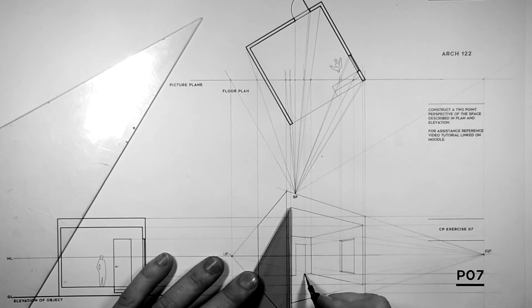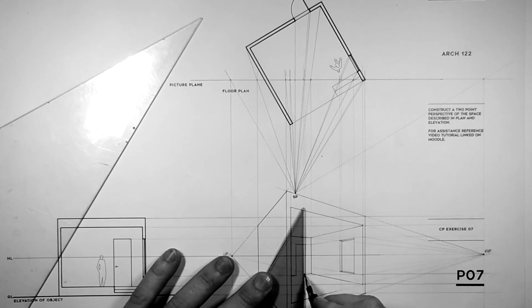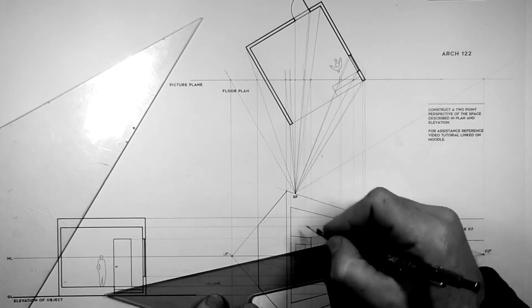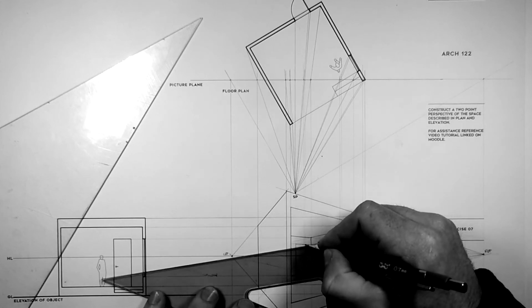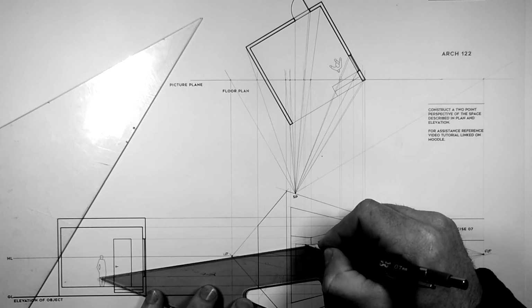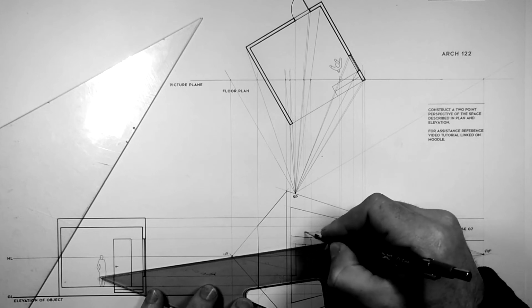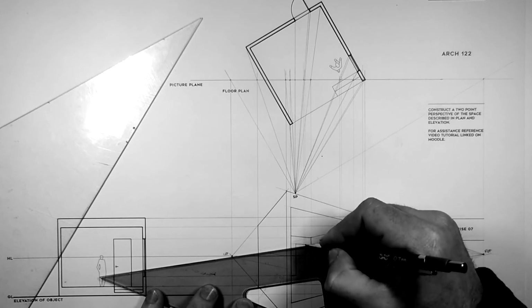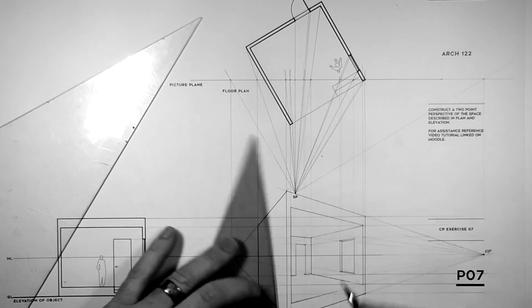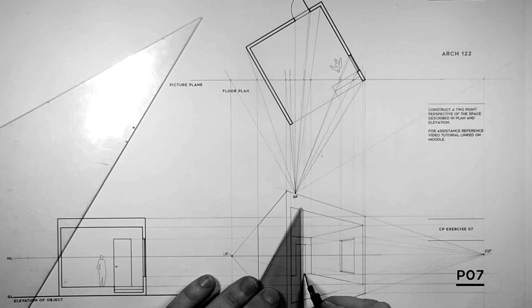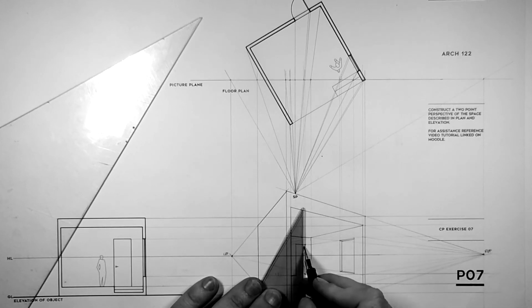Then we will go vertical. Well, let's not go vertical quite yet because we don't know where to stop it. Let's go from that intersection towards the left vanishing point, and we're only going to that second little line there. So just enough to represent the thickness of the wall, and then from there we can add the vertical line to represent the thickness of the wall.